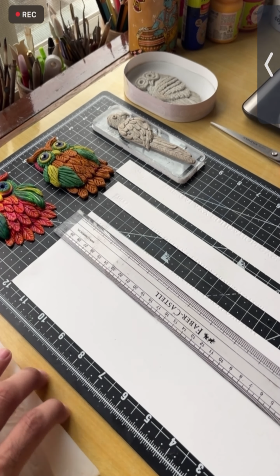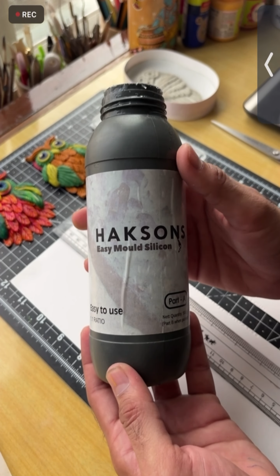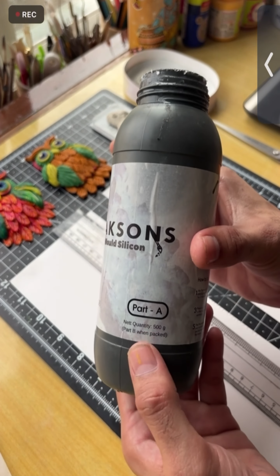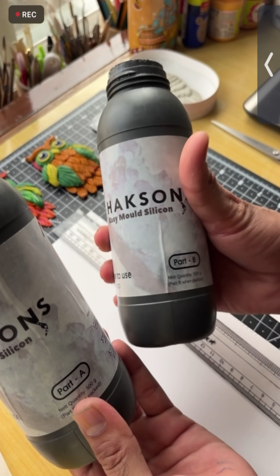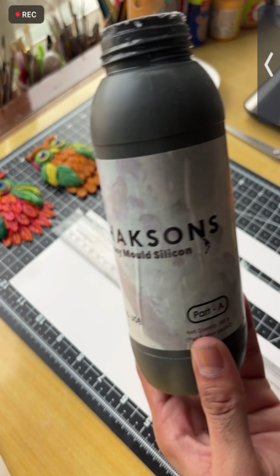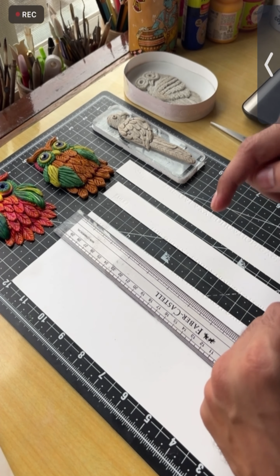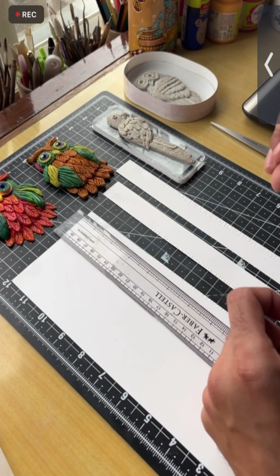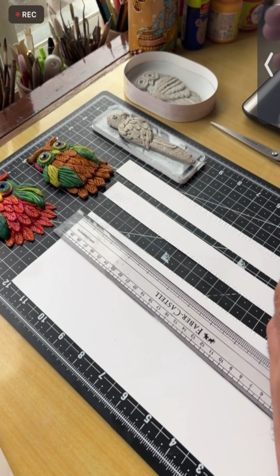Now, this is the liquid which you can use. The name of the brand is Haxon, and the product is Easy Mold Silicone. There are two parts, part A and part B. Okay, this is part B. The process is very simple. You have to take part A and part B in 1:1 ratio. You have to stir the mixture very well and mix it uniformly. Avoid a lot of bubbles while you're mixing. Once it is settled, you can keep it safe for 5-10 minutes.